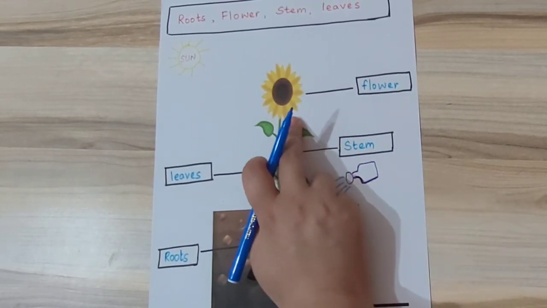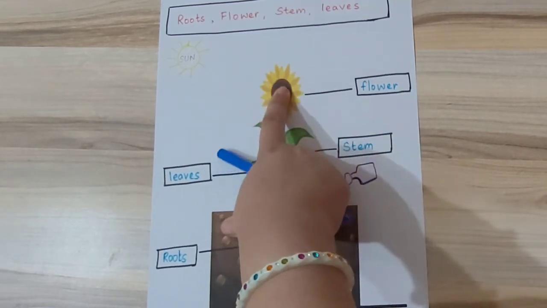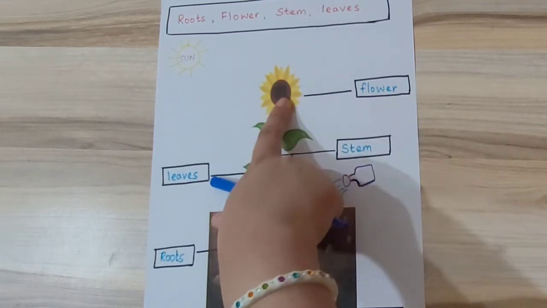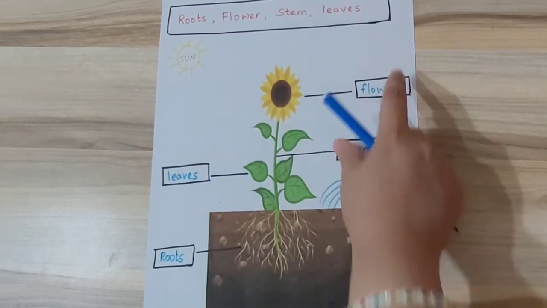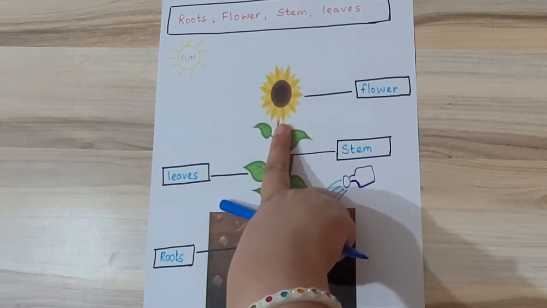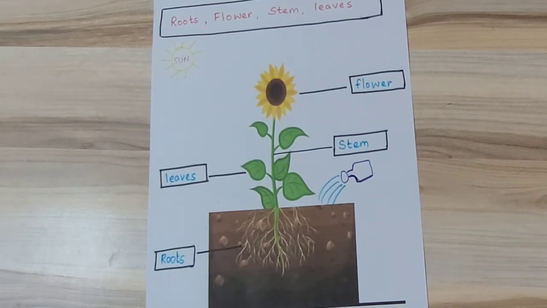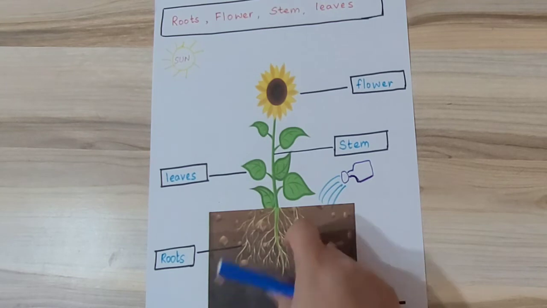So what is the function of a flower? The function of a flower is that it helps the plant to reproduce. It makes the seeds that grow into a new plant. And also the flower is the most beautiful part of the plant. So these are the 4 parts of the plant basically we learn in upper KG. Now we move on to the second part of our learning regarding a plant. That means the things which are required for a plant to grow.